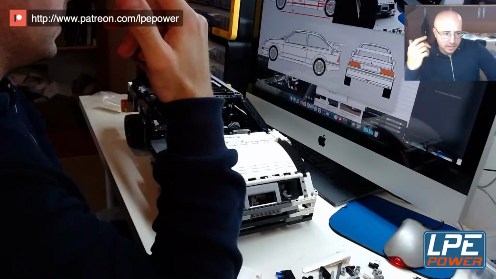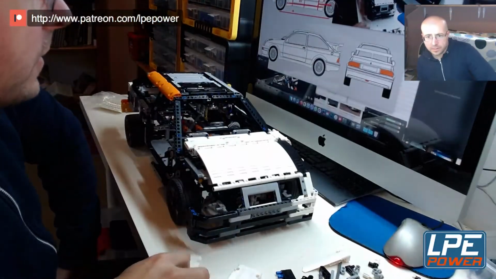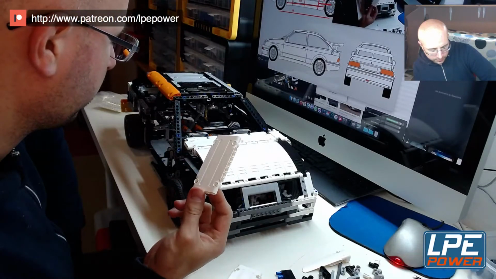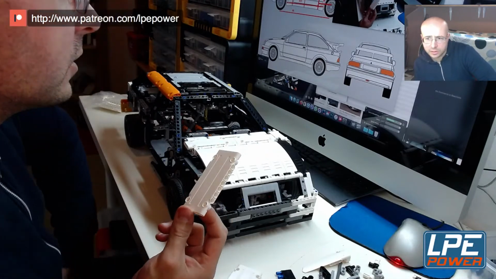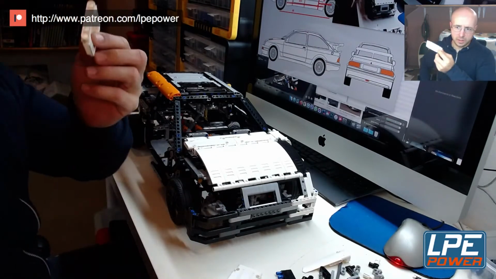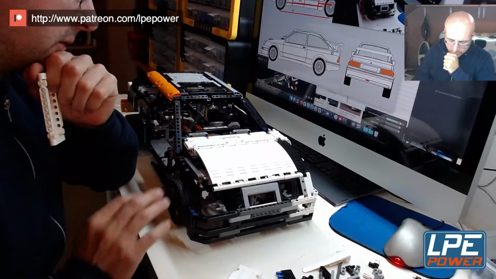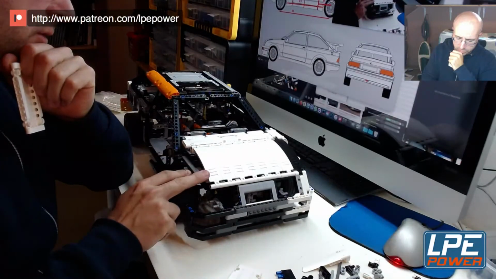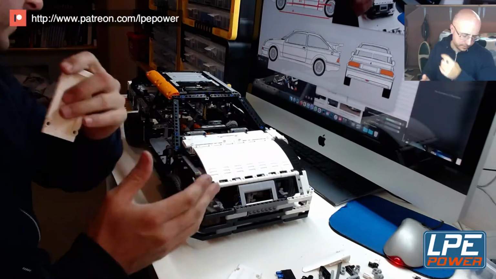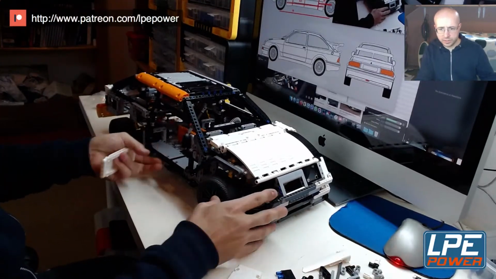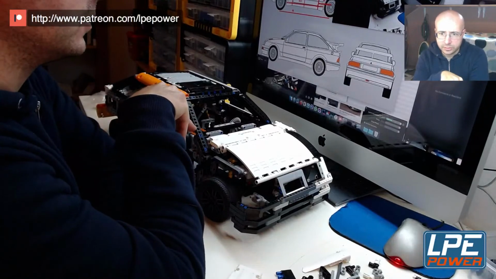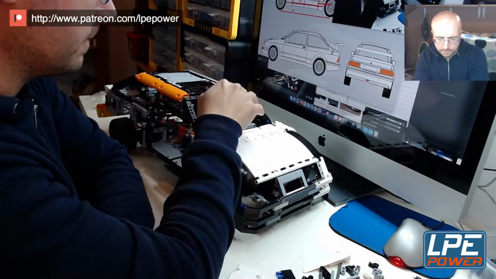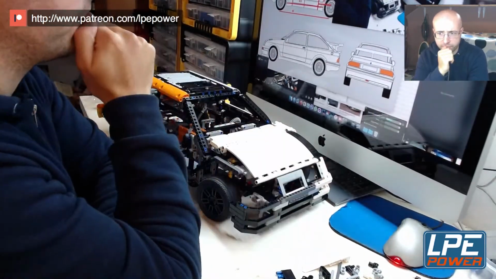So, what am I doing here? In one of the conversations on Discord, we had a debate that our hood here is a bit strange, basically. It's strange in the sense that the hood of the real car, at least in the pictures, is a little flatter here.